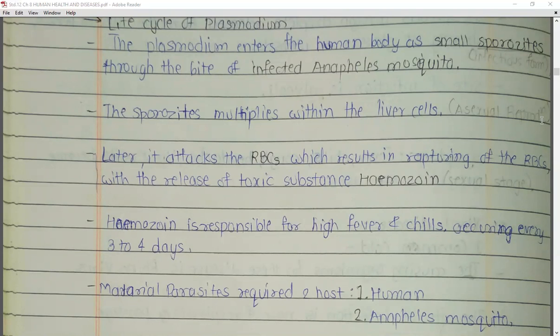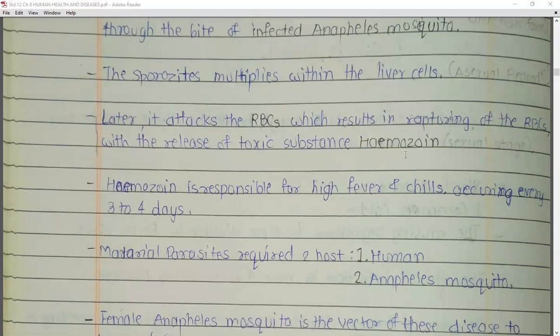The first is asexual reproduction, which is taking place in the liver, and the second is the sexual reproduction, which is taking place again in the humans but in the RBCs, right? Now the hemozoin, that is the toxic substance, is responsible for high fever and chills, and this occurs every 3 to 4 days. That means the fever becomes high, and you also get chills. So every 3 to 4 days the hemozoin is going to increase, and for this reason you get high fever as well as chills.